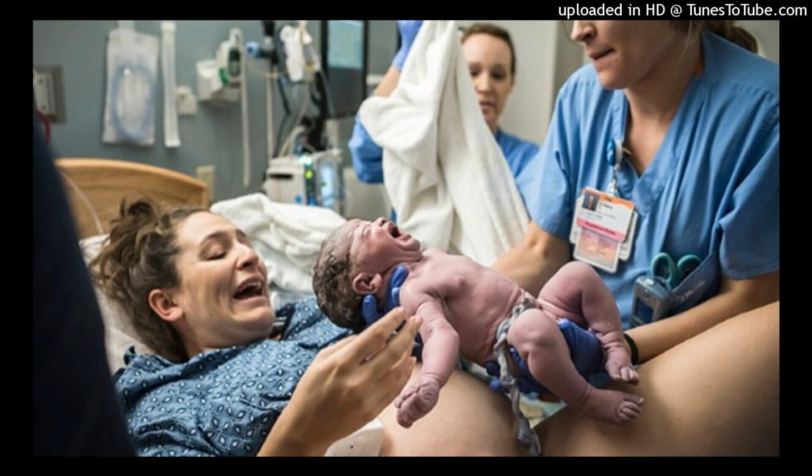Internal version. Internal version is an uncommon procedure, most often for the second twin after the first delivers in a cephalic presentation. The physician reaches into the uterus with one hand and with the other hand on the maternal abdomen moves the fetus into a longitudinal lie, cephalic or breech, to allow vaginal birth.